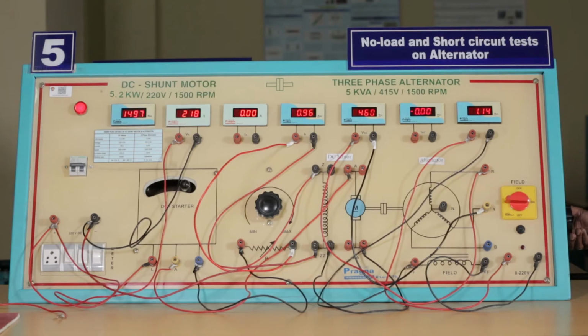That is the rated voltage of the alternator. We also take 10% above the rated voltage, so it has to increase up to 460 volts. Under the 460 volts, measure the voltage and current.